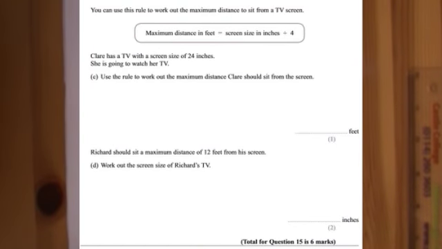You can use this rule to work out the maximum distance to sit from a TV screen. Maximum distance in feet equals screen size in inches divided by 4. Claire has a TV with a screen size of 24 inches. She's going to watch her TV. Use the rule to work out the maximum distance Claire should sit from the screen.